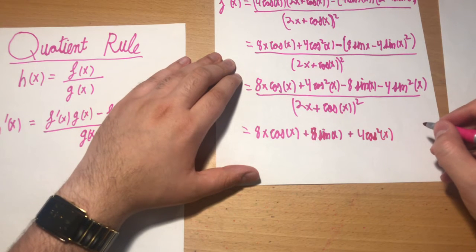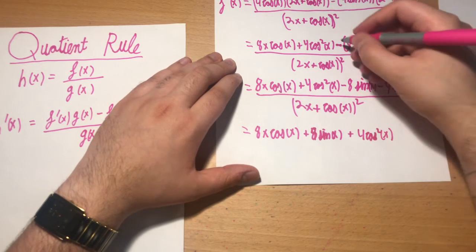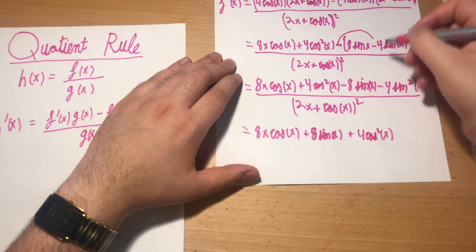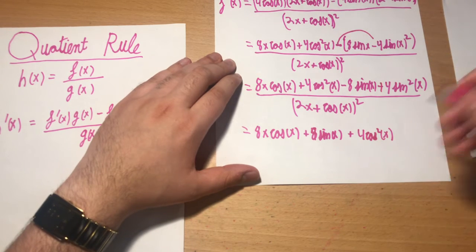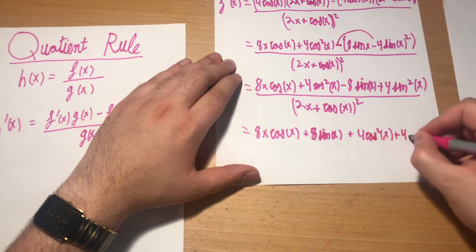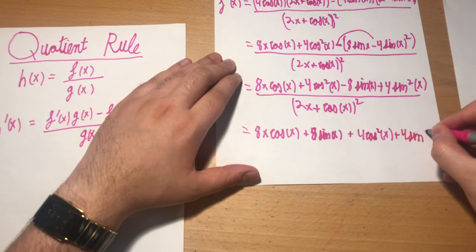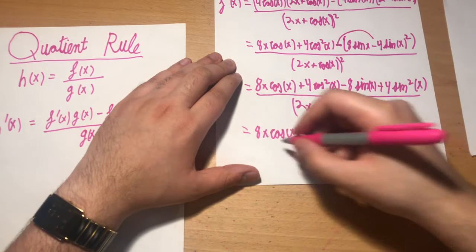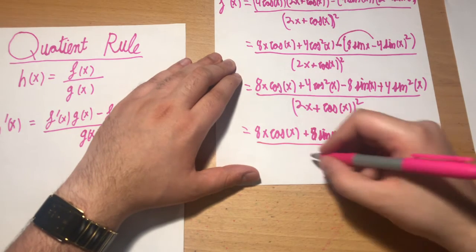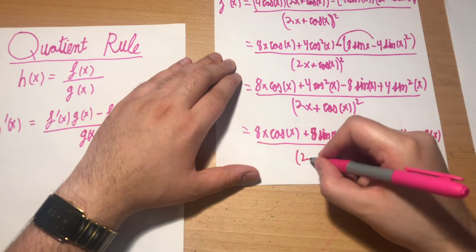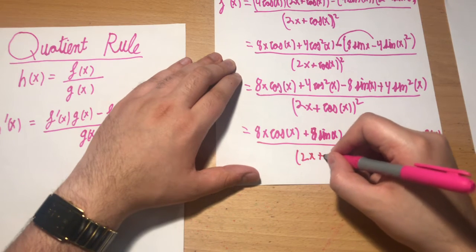And then I still have, again, I keep doing that. When I distribute this negative, this should have become positive. Plus 4 sine squared x. And that's all over the denominator that I'm continuing to have throughout.